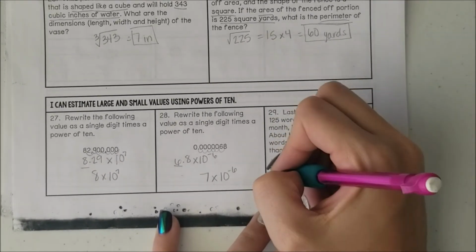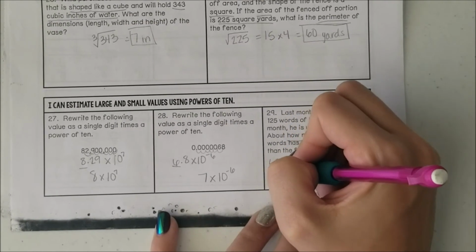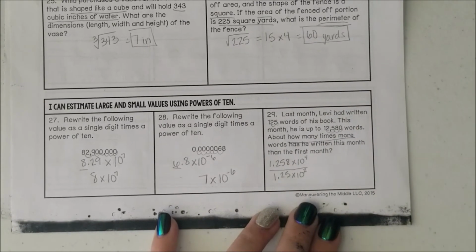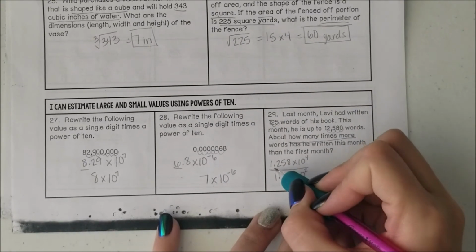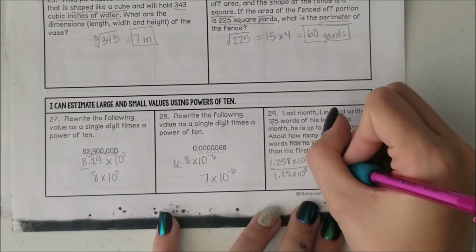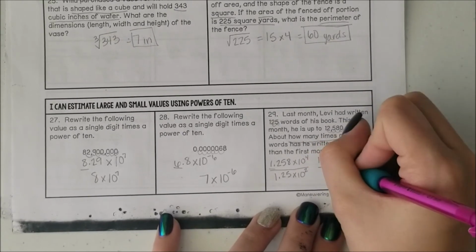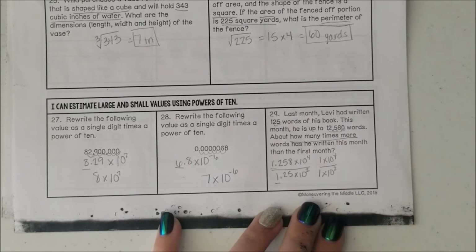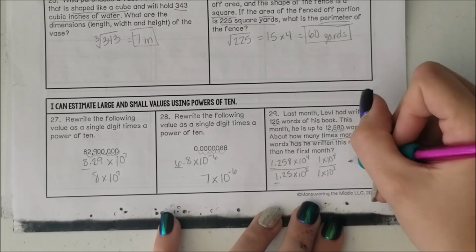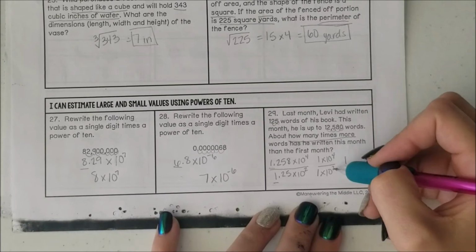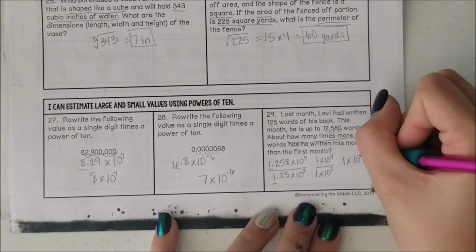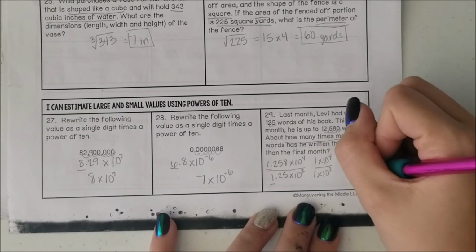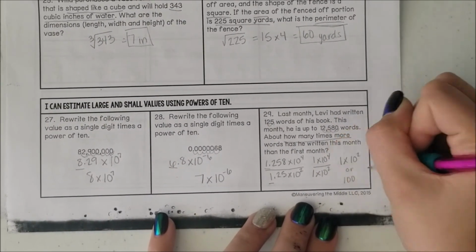Divided by 1.25 times 10 to the second. Now, we're estimating though. So 2 tells 1 to stay in 1. And again, 2 tells 1 to stay in 1. So now I can divide. Well, 1 divided by 1 is 1. And when we divide, we subtract. So that's 10 to the second. Or in other words, 100.